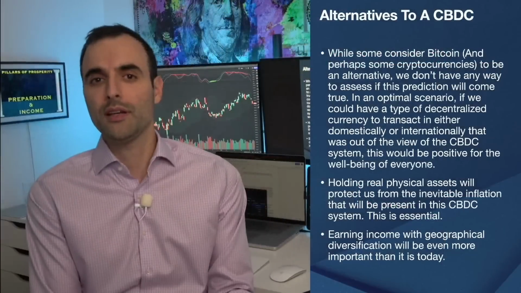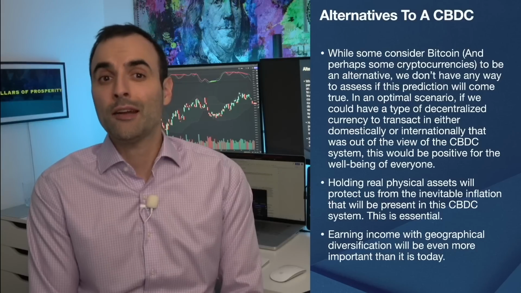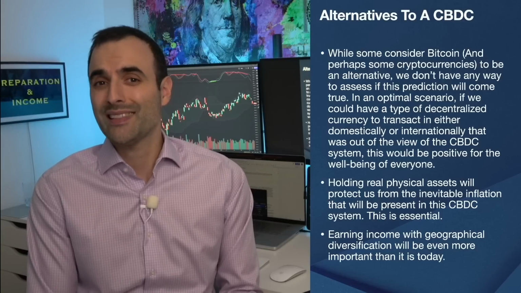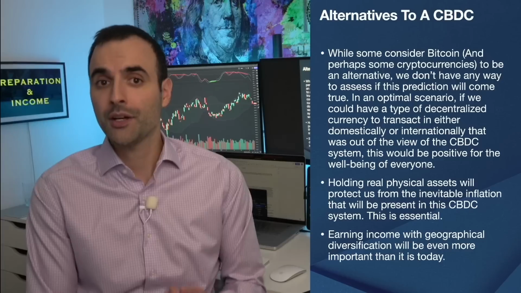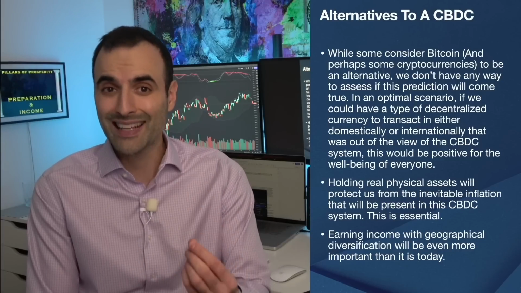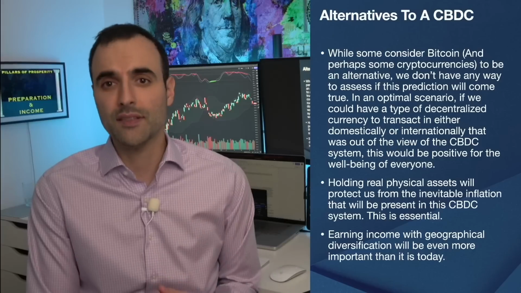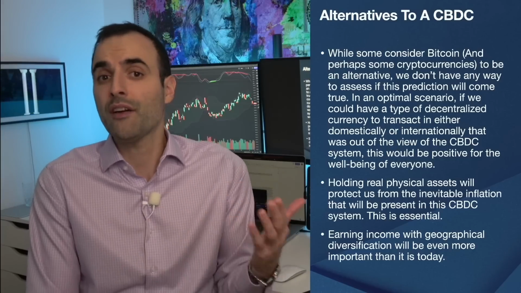Our current system, the way we look at it here, is something that is always fragile. So we need to diversify. What I want to talk about here is that because of the CBDC, we definitely need to diversify alternatives. While some consider Bitcoin and perhaps some cryptocurrencies to be an alternative, we don't have any way to assess if this prediction will come true. In an optimal scenario, if we could have a type of decentralized currency to transact in either domestically or internationally that was out of the view of the CBDC system, that would be positive for the well-being of everyone.